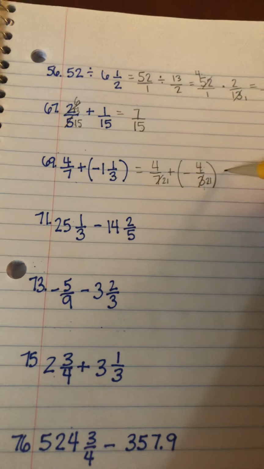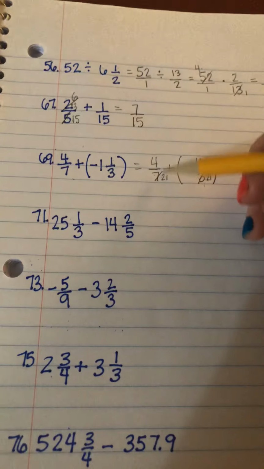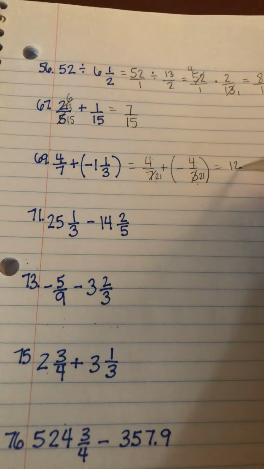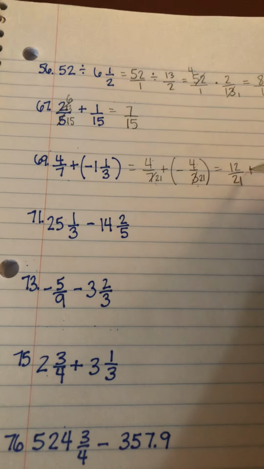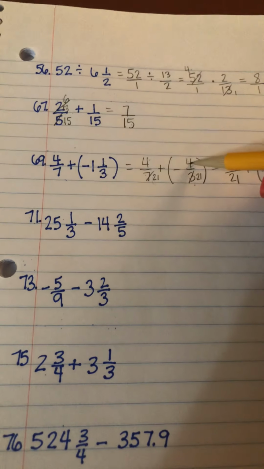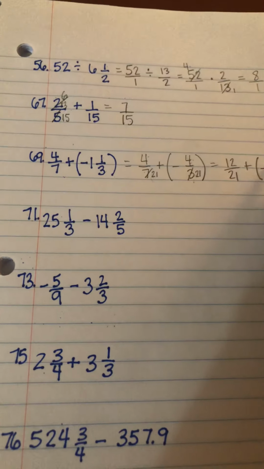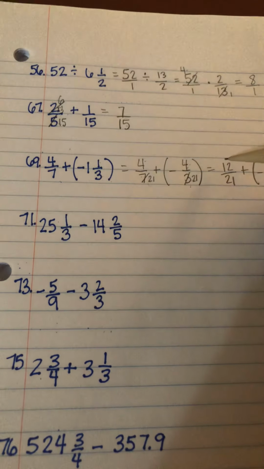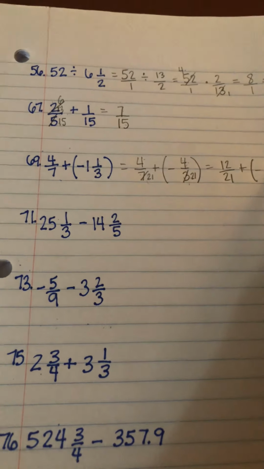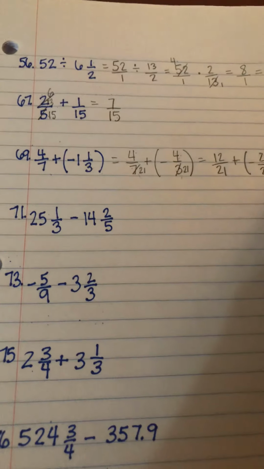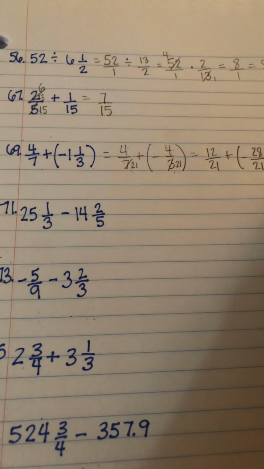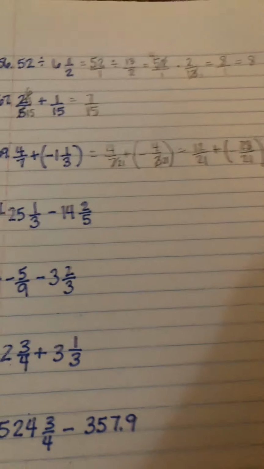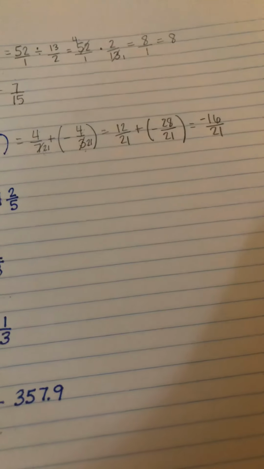So this times 3, so 4 times 3 is 12 over 21, plus negative, multiply this by 7, is 28 over 21. 12 plus negative 28 would be negative 16 over 21. And that is as far as we can go there.